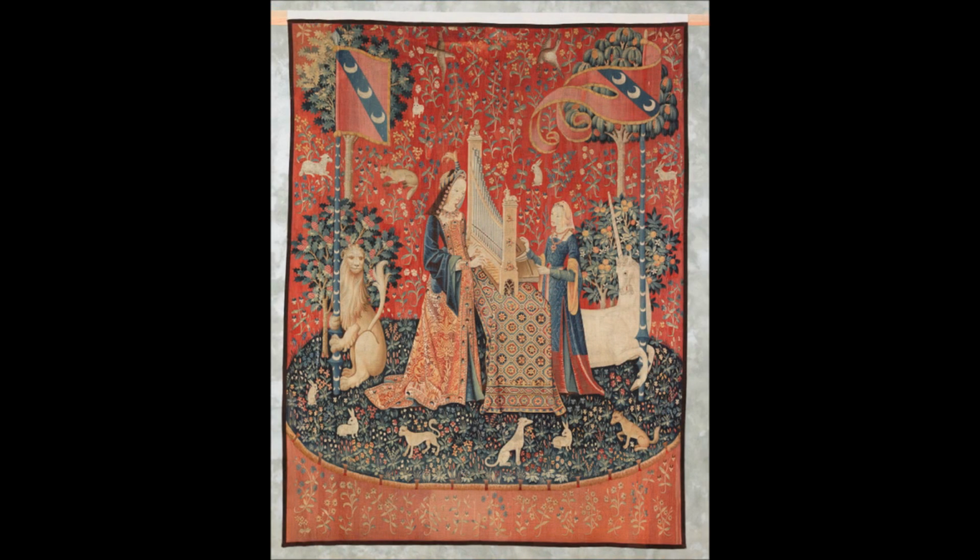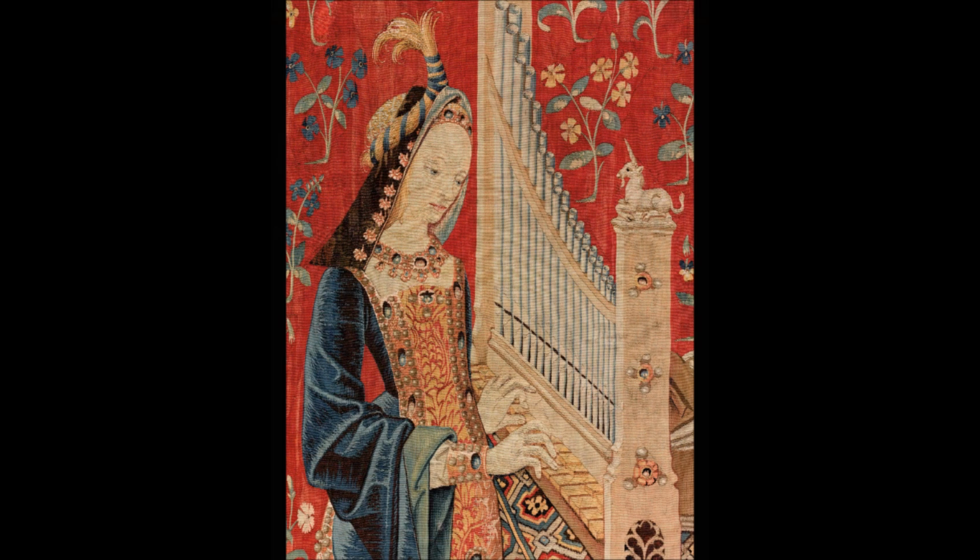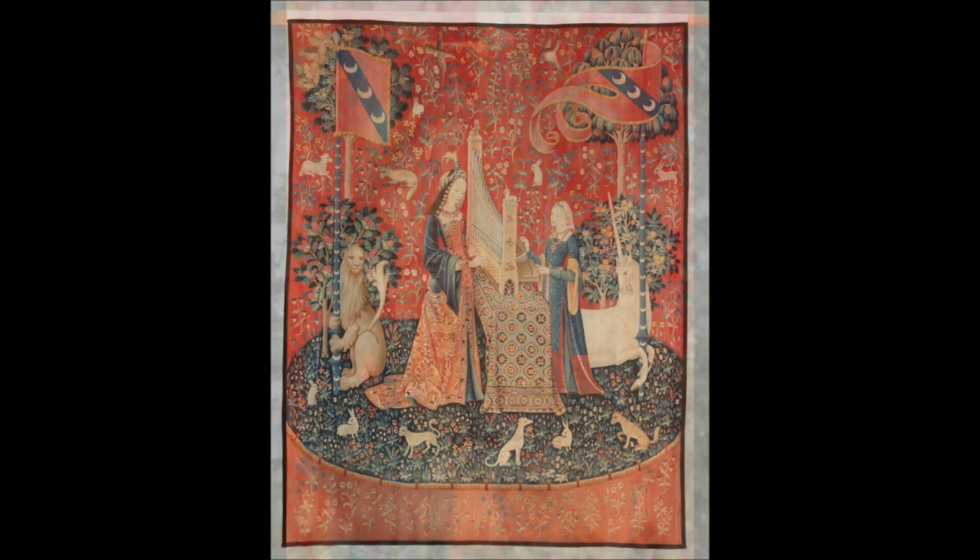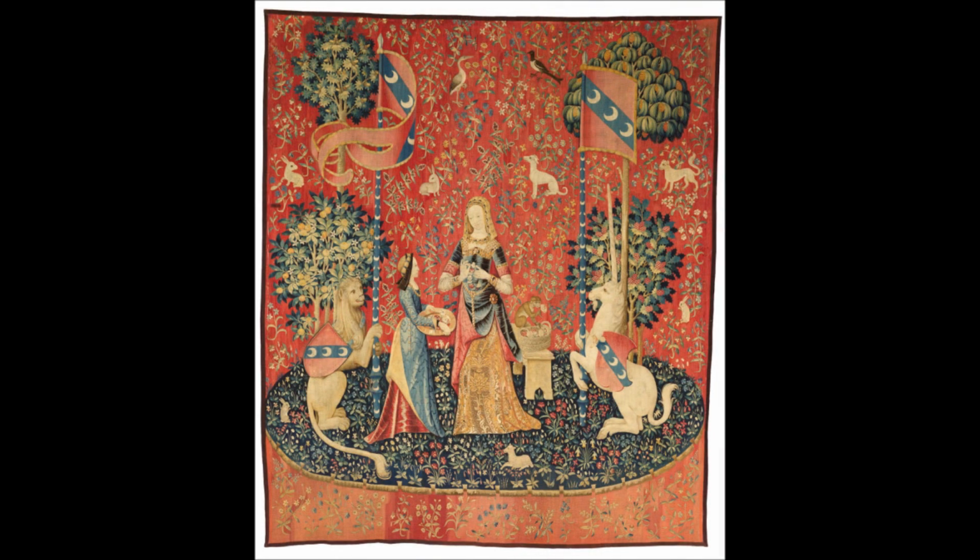In the fourth tapestry, we have the lady playing music on a small organ on top of a table, with her maid standing to the opposite side. And once again, the lion and the unicorn are present, framing the scene with the pennants they hold. Then we have the lady standing, and her maid presents her a basket of flowers.